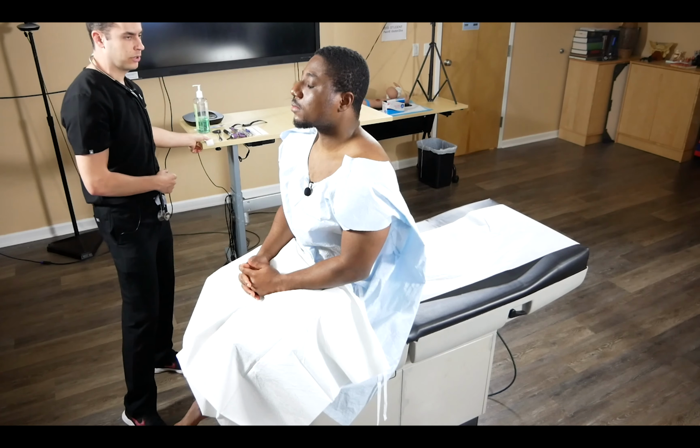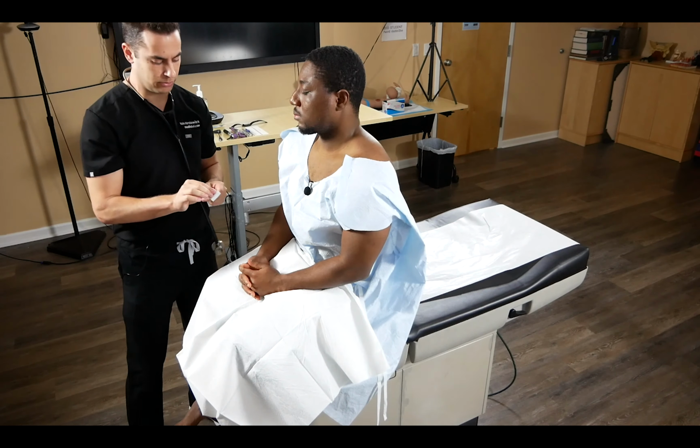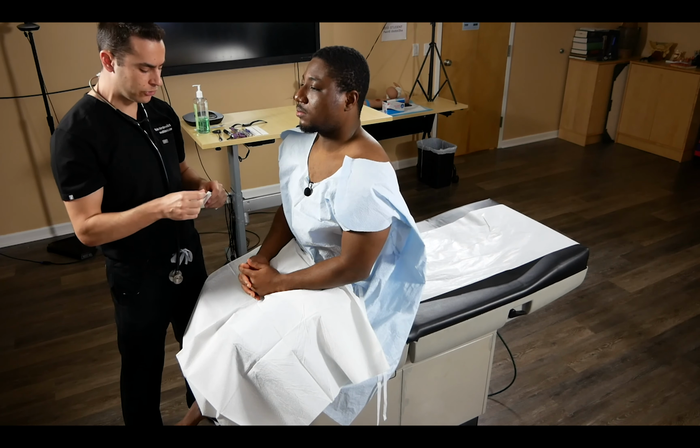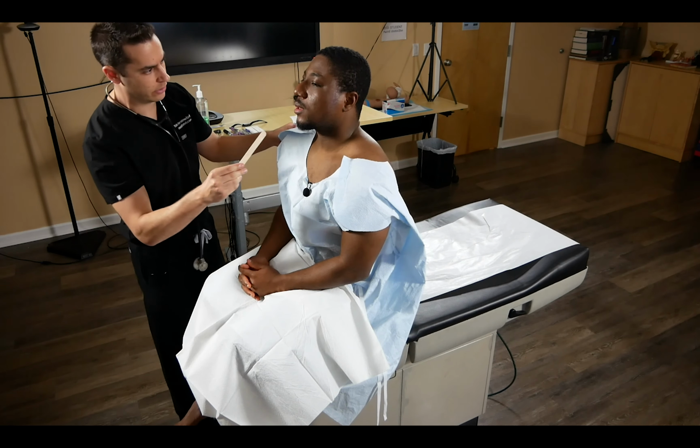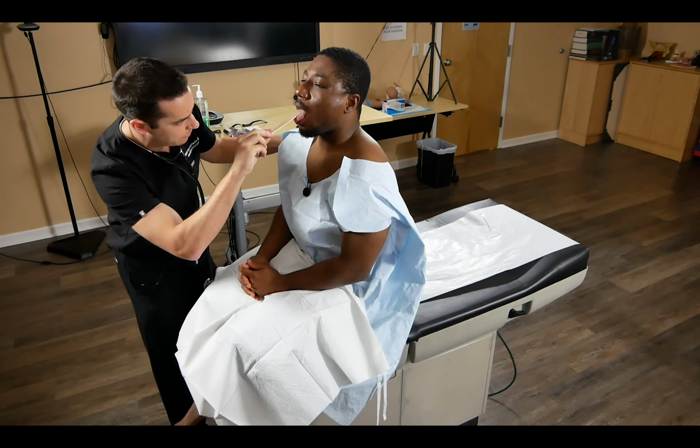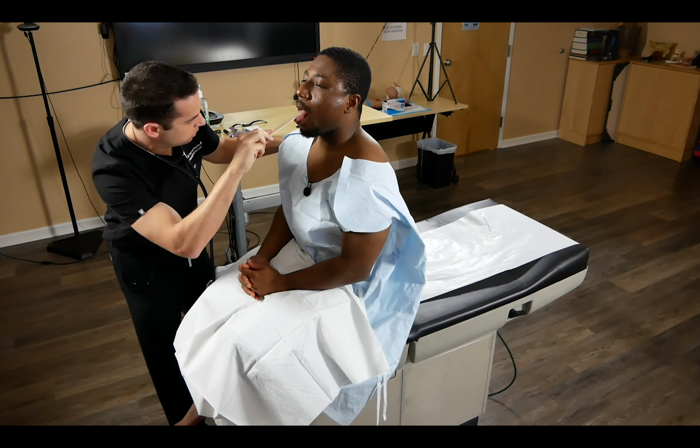So we'll use a tongue depressor here. The key thing to do is you don't want to add too much pressure for the SP, so just very lightly, you can press down and ask them to please stick out your tongue. Okay, and we'll comment that we don't see any lesions.